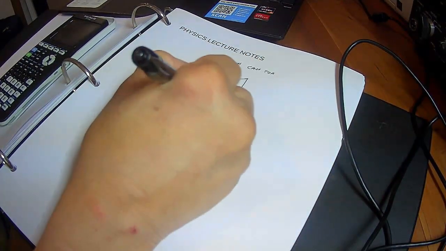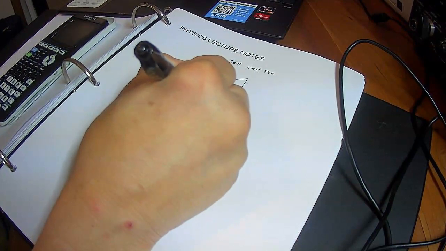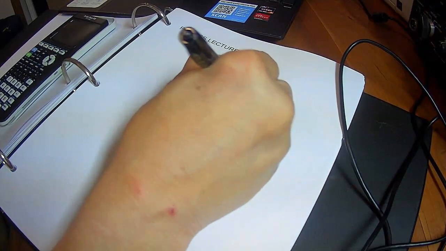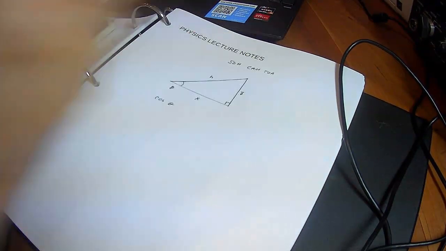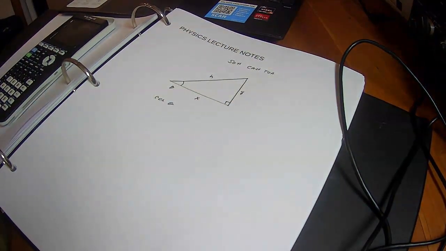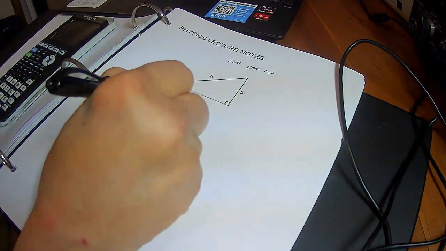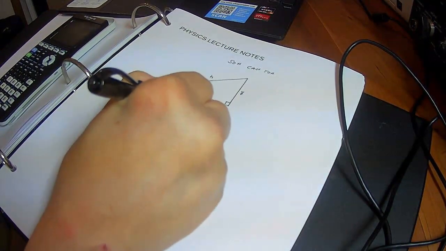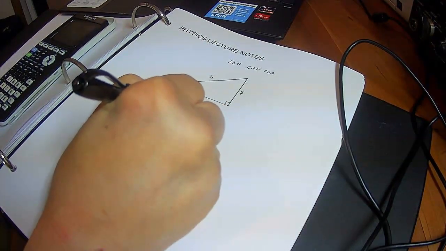So let's go ahead and give these some designations. Let's call that x, y, and let's call this h for hypotenuse. You can call them A, B, and C if you want to. It doesn't really matter. We know that the cosine of the angle theta is the adjacent over the hypotenuse.